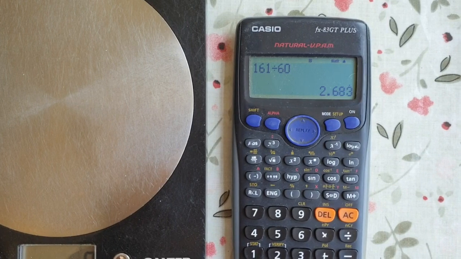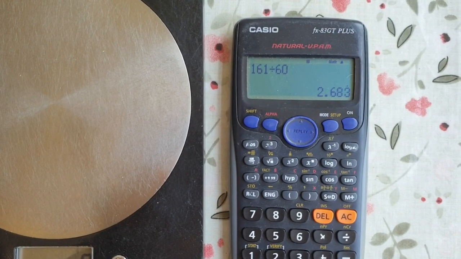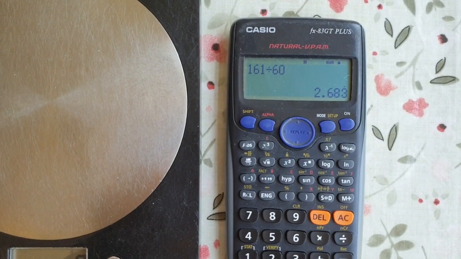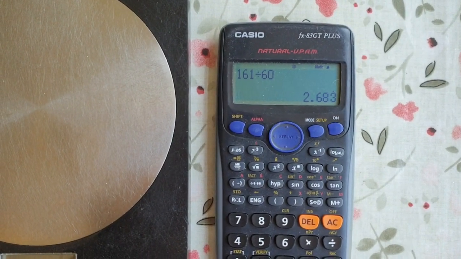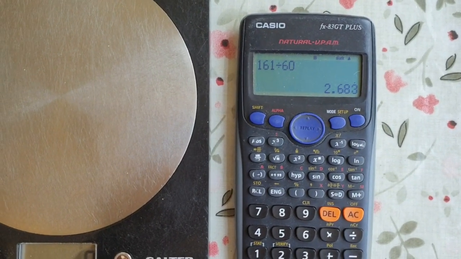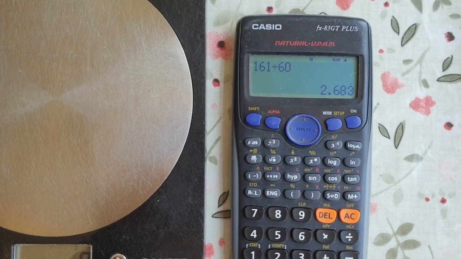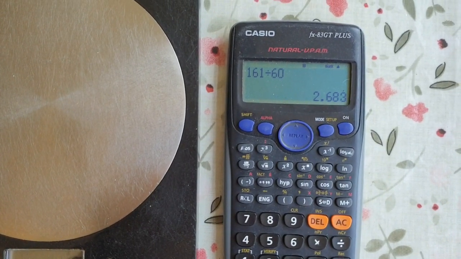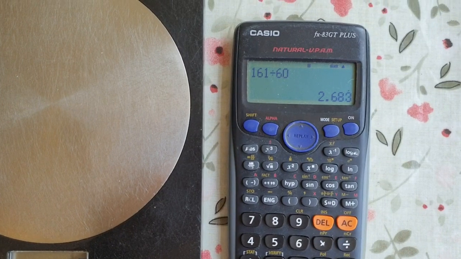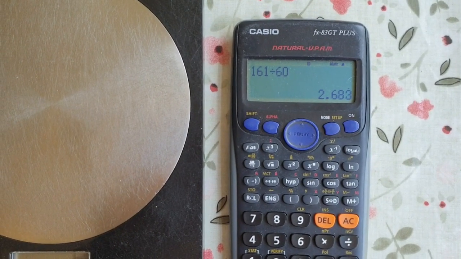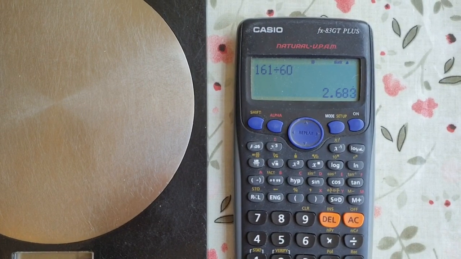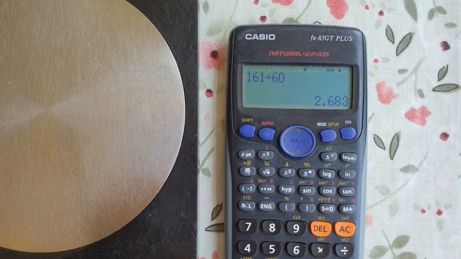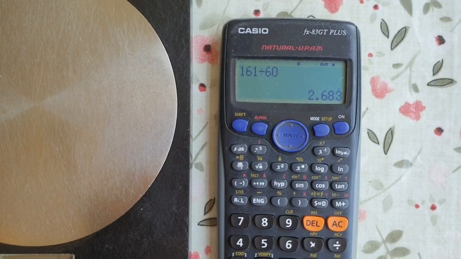That's saying that every cubic centimetre of aluminium has a mass of 2.7 grams. If we wanted to convert that into kilograms per cubic metre, we'd multiply it by 1,000. So 2,700 kilograms per cubic metre for aluminium. That's how you work out density for a regular object. You can measure the volume using a ruler, and then you just do mass divided by volume on your calculator.